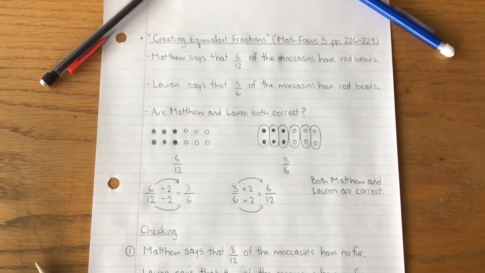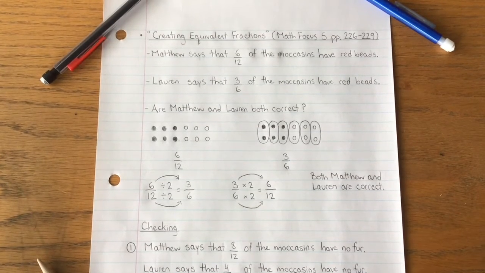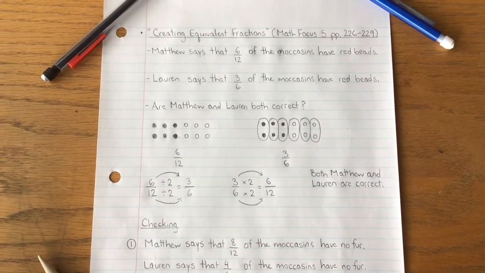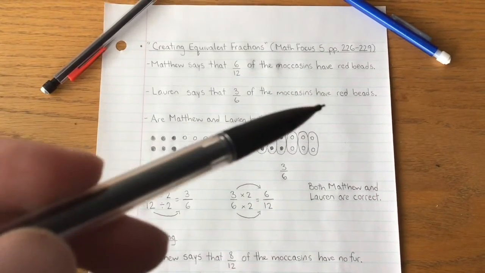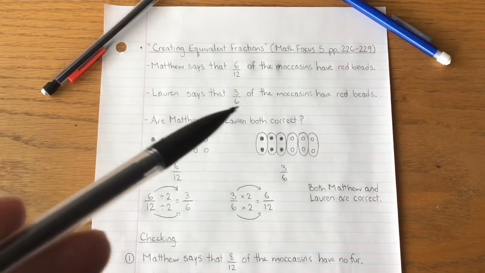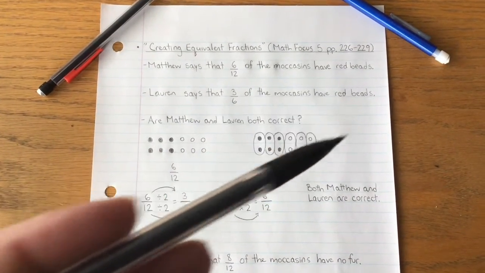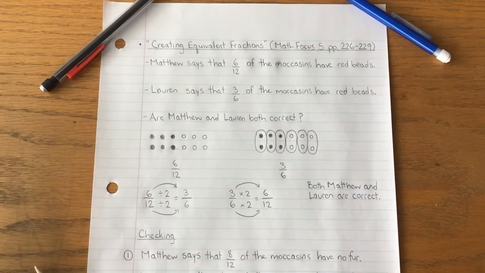So the question on the page asks, Matthew and Lauren are both looking at a display of moccasins at Glenbow Museum. Matthew says that 6/12 of the moccasins have red beads. Lauren says that 3/6 of the moccasins have red beads. Now the question is, are Matthew and Lauren both correct?